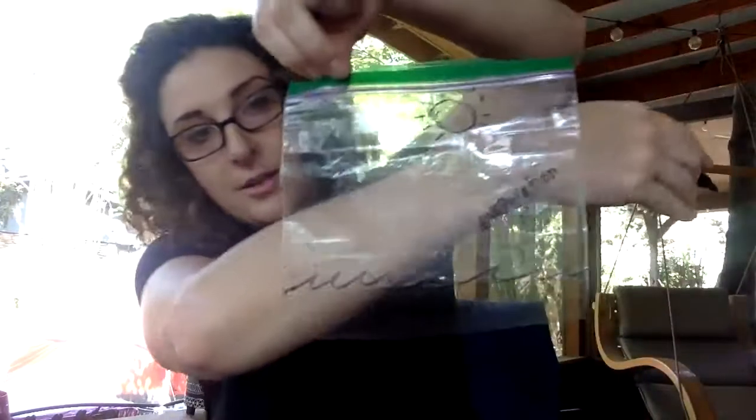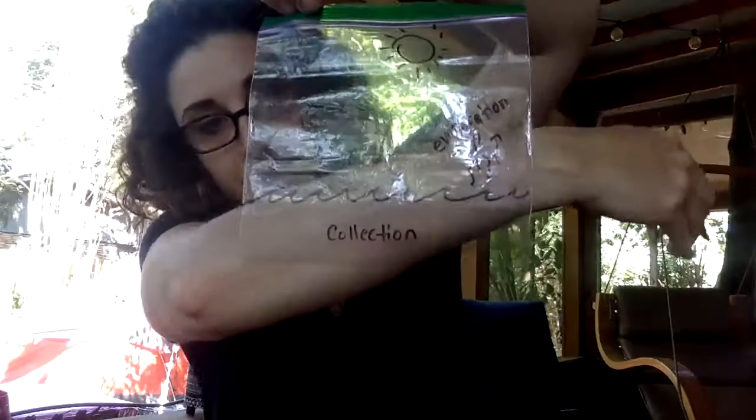There we go. Now I'm gonna make some squiggly lines with arrows pointing up to show evaporation. And now those water molecules that are getting heated up by the sun, I'm gonna draw sun too. That's what I have so far. Got my sun, evaporation, collection.